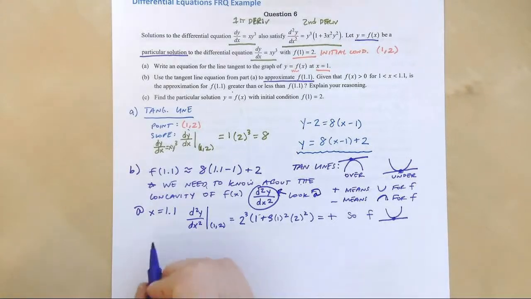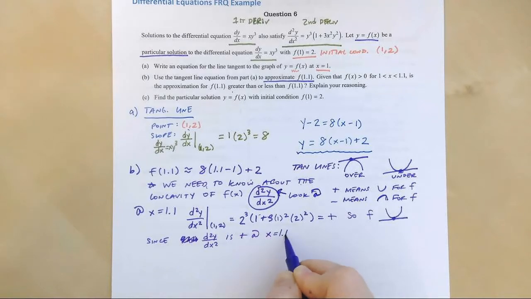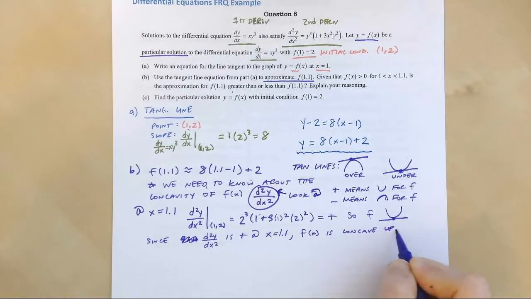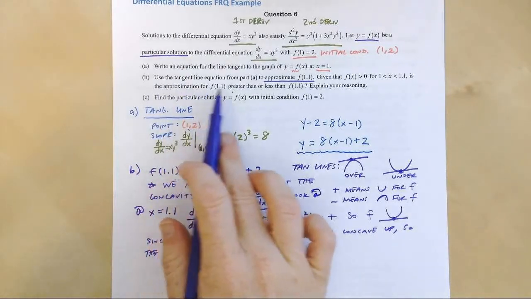So this is how we would finish the answer to this question. Since, actually, you probably need to say since d squared y dx squared, the second derivative, is positive at x equals 1.1, f of x is concave up, so the tangent line approximation, and then it's asking, is this approximation greater than or less than?